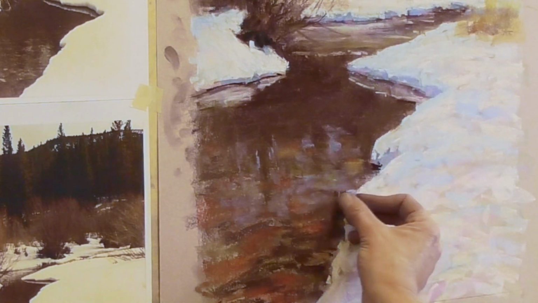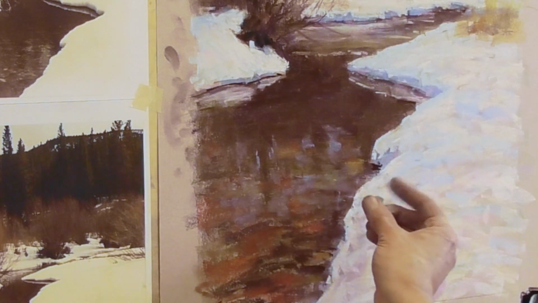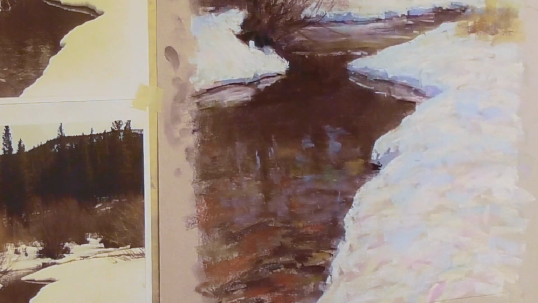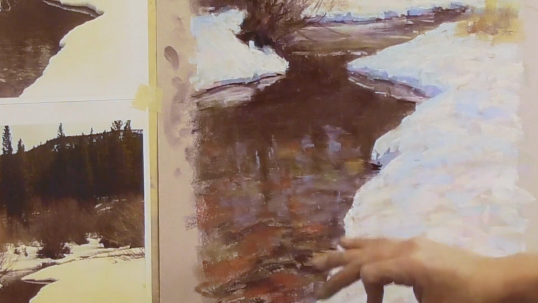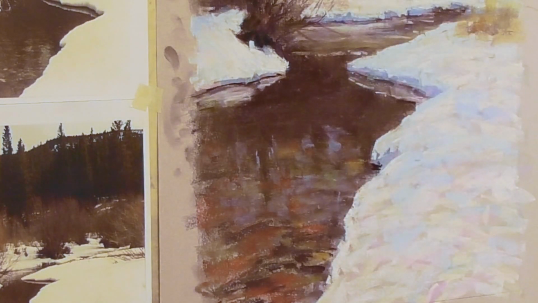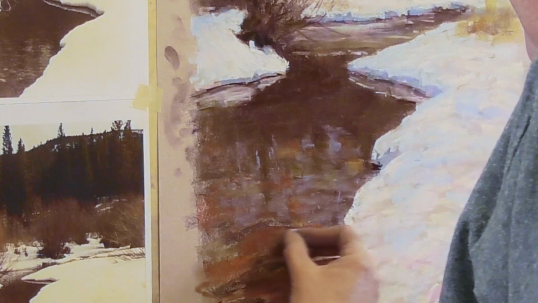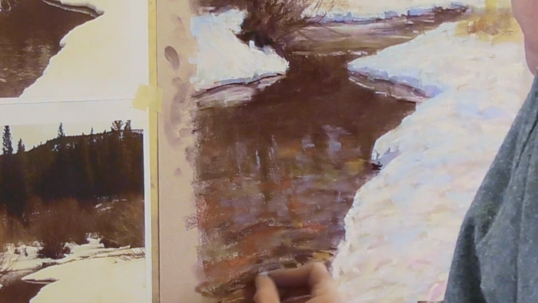Reflections in water tend to be darker than what's casting it. So the sky's value wouldn't be this. I wouldn't use the same color here to indicate the sky below because there's a value change. So you want to make sure that the value is slightly darker.